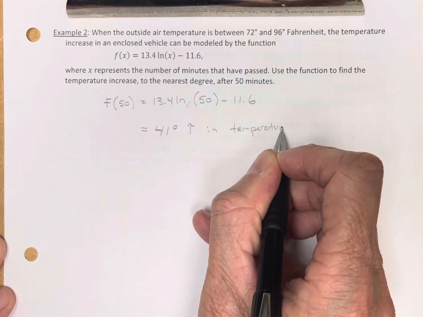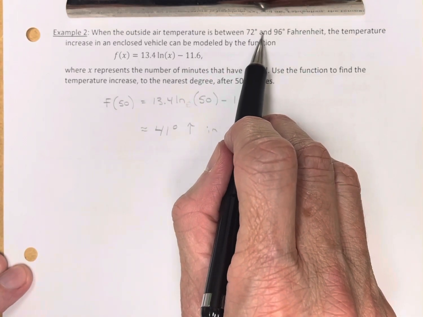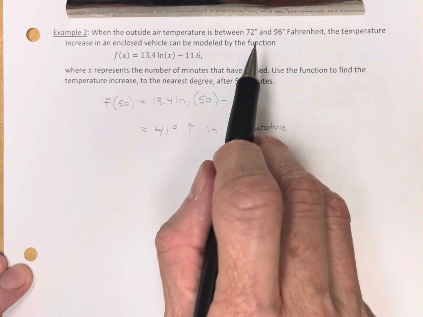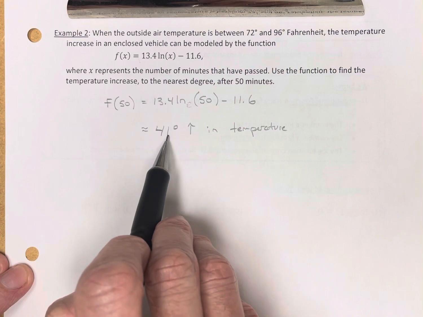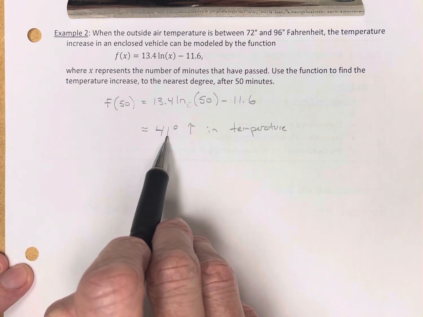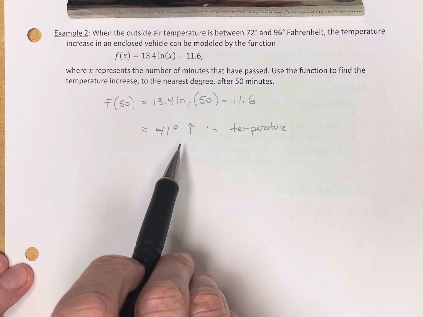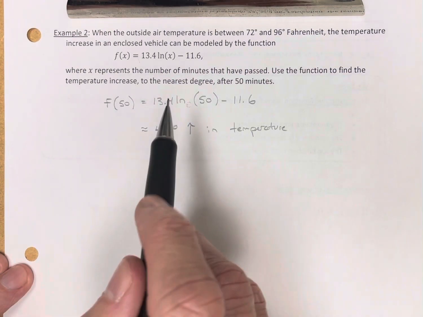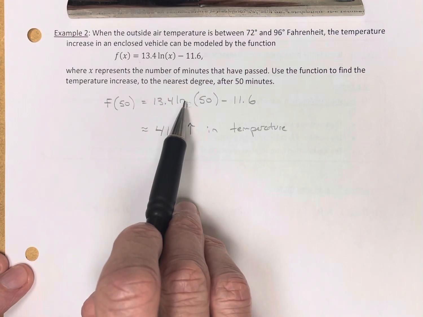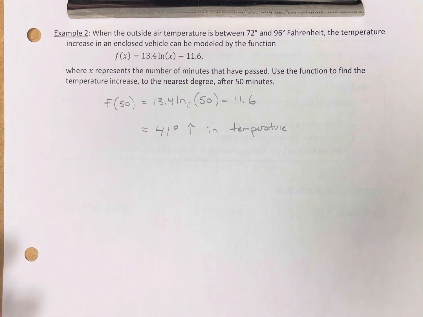So this gives you an idea. If you're sitting at 80 degrees, for example, and you enclose your car and leave for 50 minutes, after 50 minutes the temperature will have increased by 41 degrees. It will now be 121 degrees in that car. And that's how you can see that bad things happen when live animals or people are left in a car. So there you have it. We've worked with the two most common, the natural log and the common log, which is the log base 10.